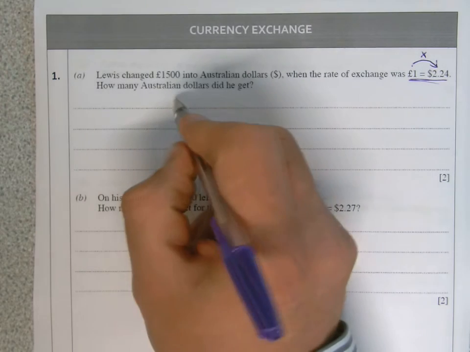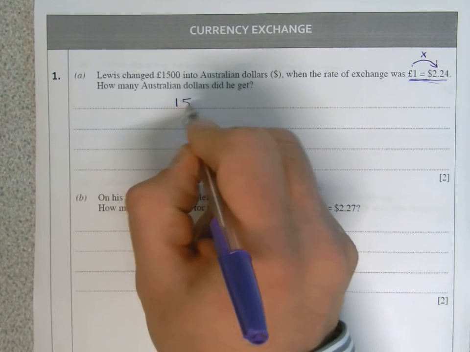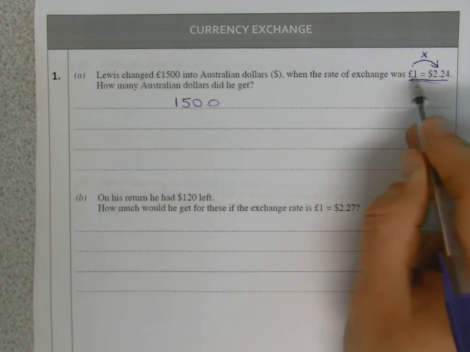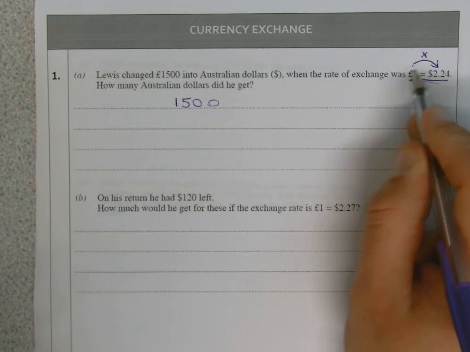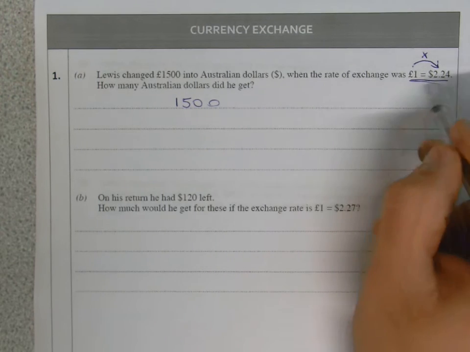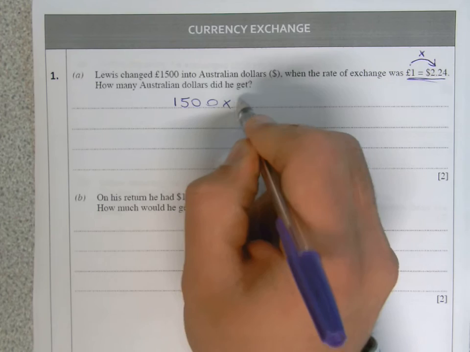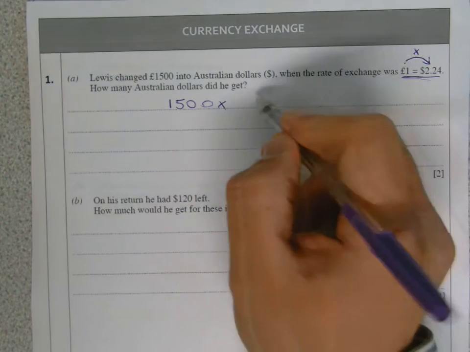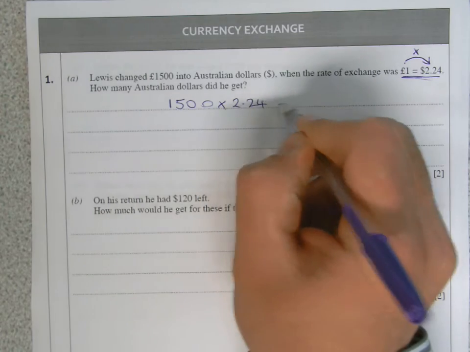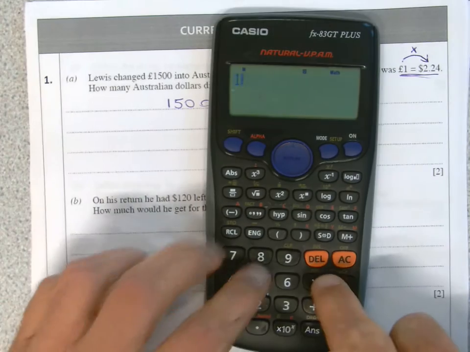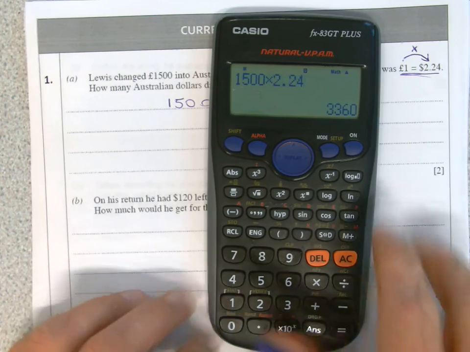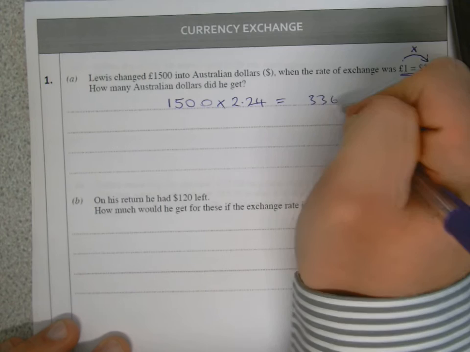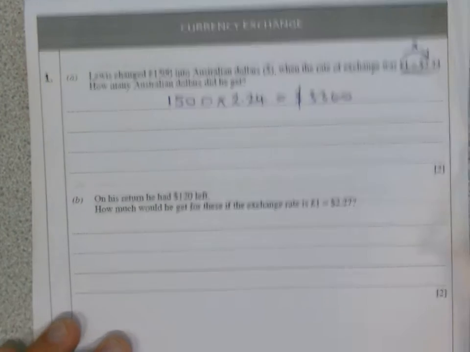So for 1,500, we know £1 is worth $2.24. To get 1,500 is scaling up, isn't it? You need to multiply by 1,500. So you change into a foreign currency, 1,500, we need to multiply by that exchange rate, which is 2.24. Okay, so get my calculator. And I get 3,360. So that will be 3,360, and that will be Australian dollars.